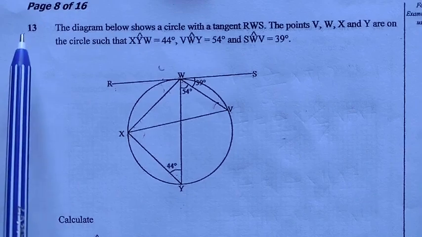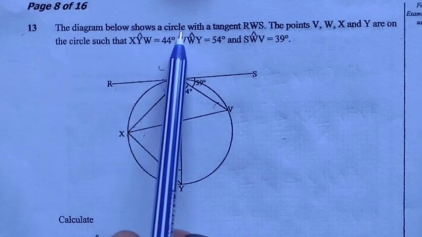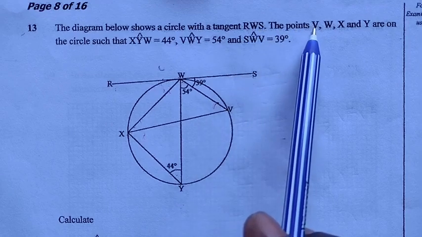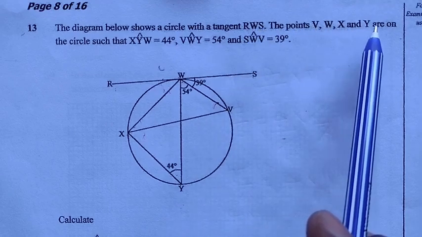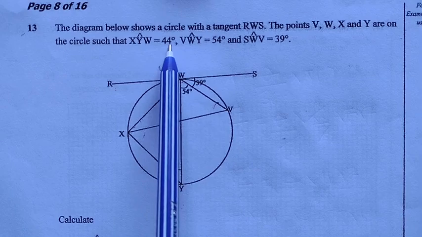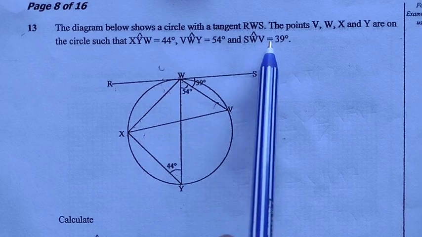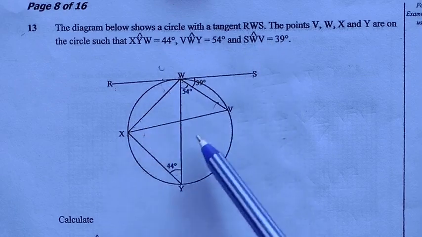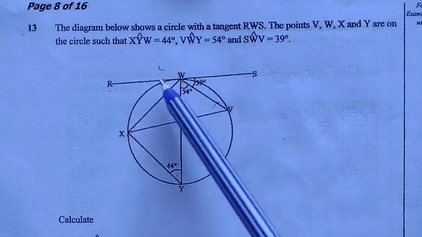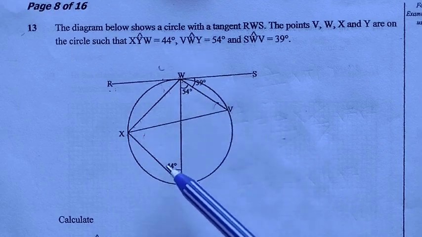Alright, so we now come to our question 13 right here. The question reads, the diagram below shows a circle with a tangent RWS. The points V, W, X, and Y are on the circle such that XWY is equal to 44, VWY is equal to 54, and SWV is equal to 39. So this is the diagram showing the circle, and RWS is the tangent to the circle. We have an angle at Y, we have an angle here.